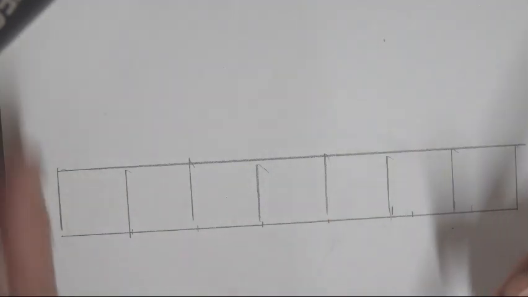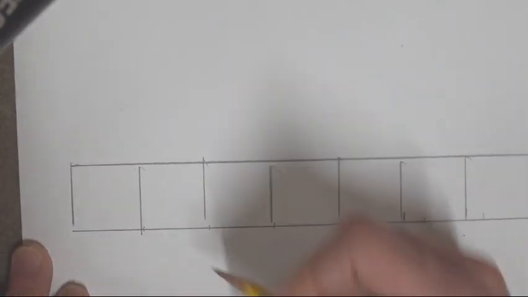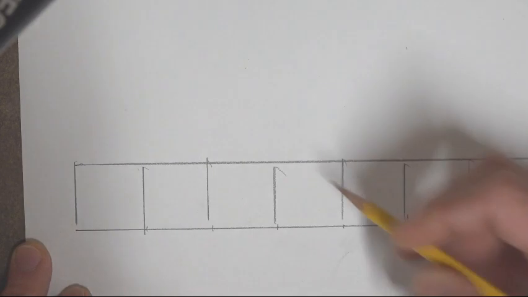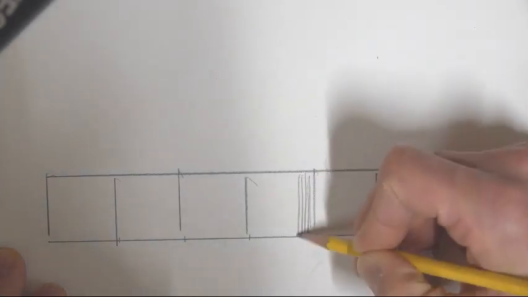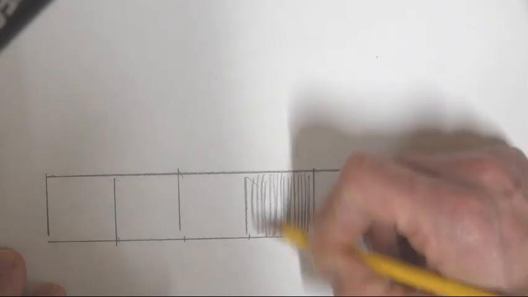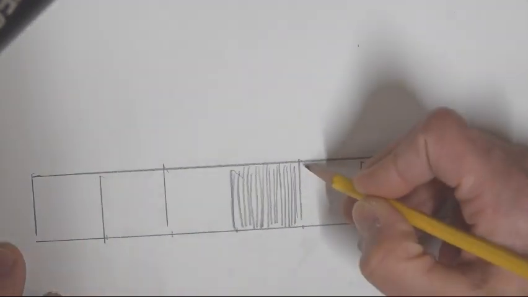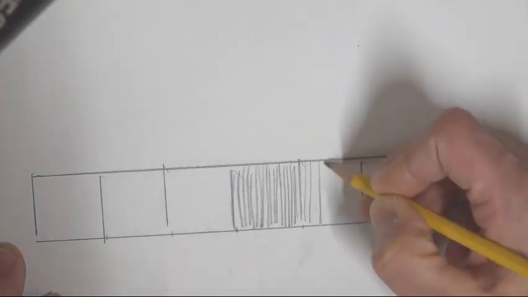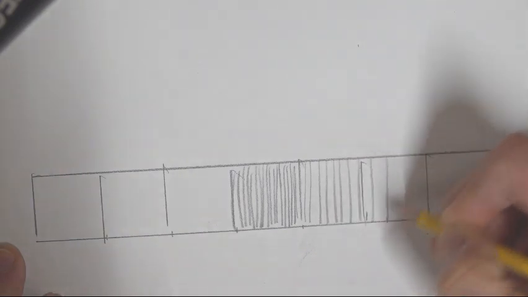So I can still use a pencil, and I could use any old pencil really, because it's not really about the pressure, it's about the density of the mark making. So maybe I'll start in the middle with a middle value, and I'll just make parallel lines like that. And then if I'm going to go to the right and decide that that's where my value will be lighter, I'm just going to space out the lines so that there are fewer of them.